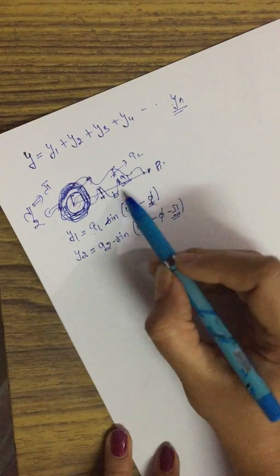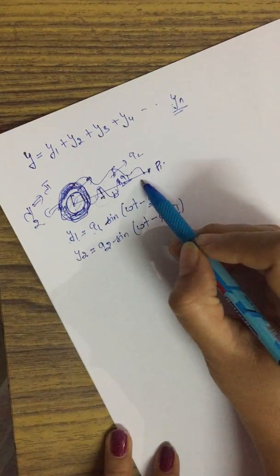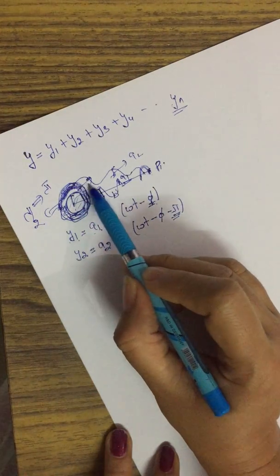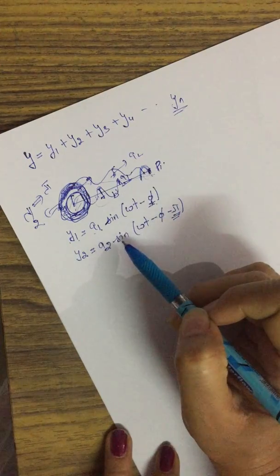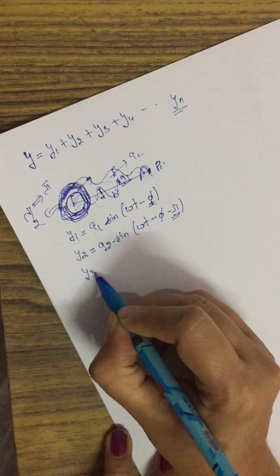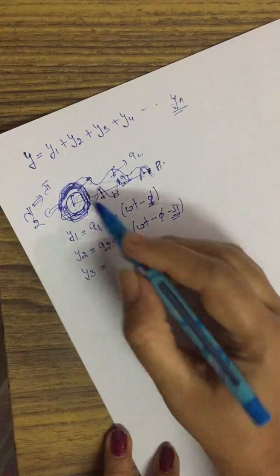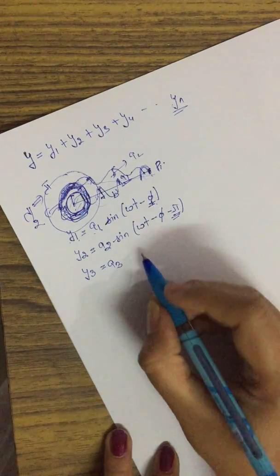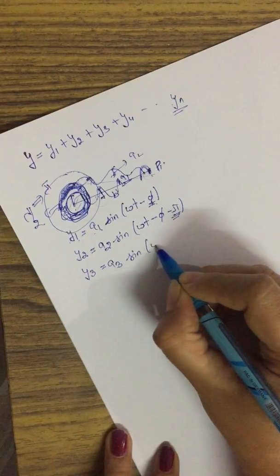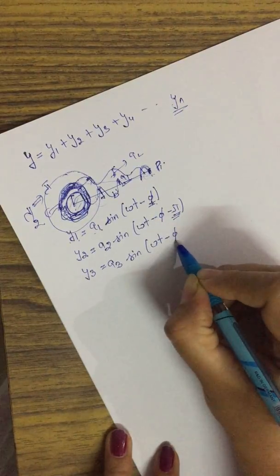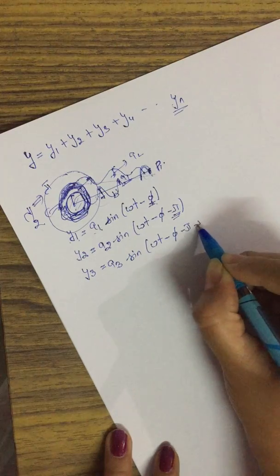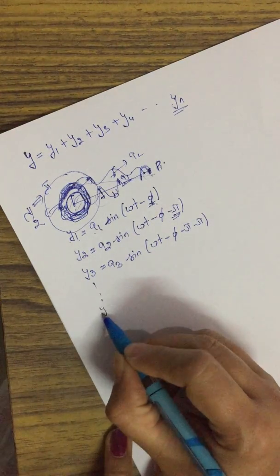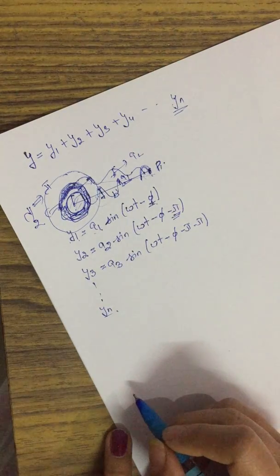It means if from the first wave at point P we are having a crest, then from the second wave a trough is approaching. Similarly, y3, the third half zone, is given as a3 sine of omega t minus phi, again introducing a path difference of pi, and so on until we obtain the last wave.